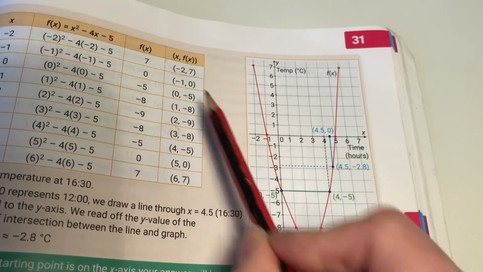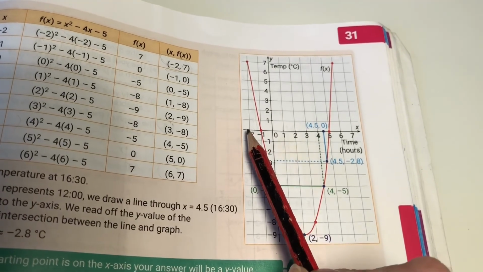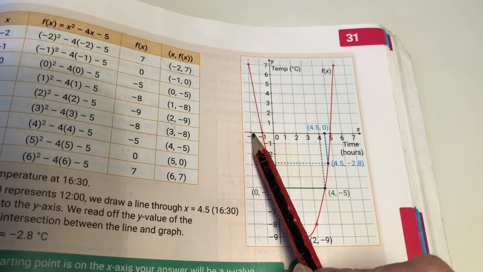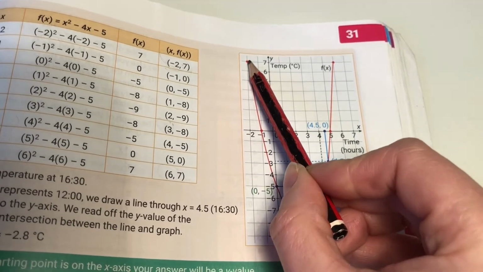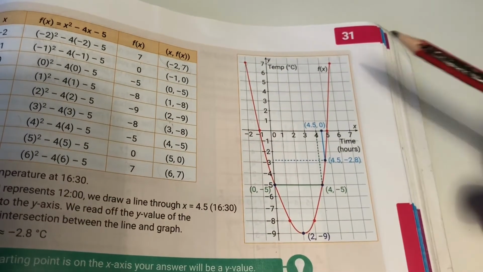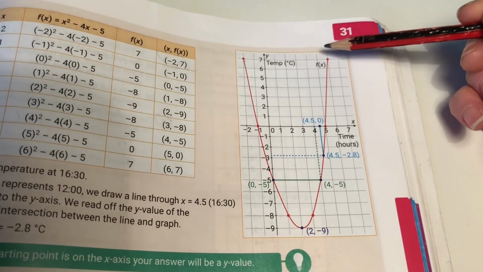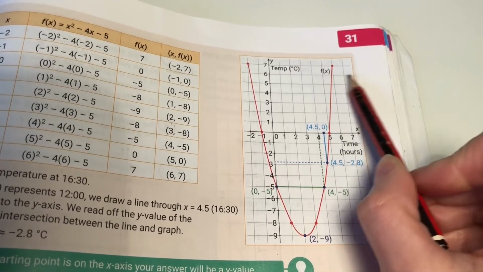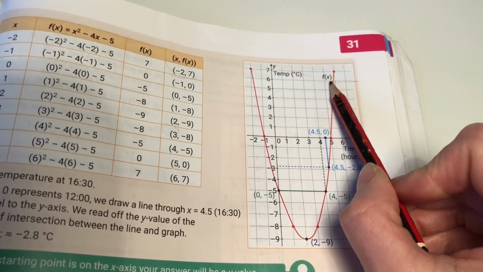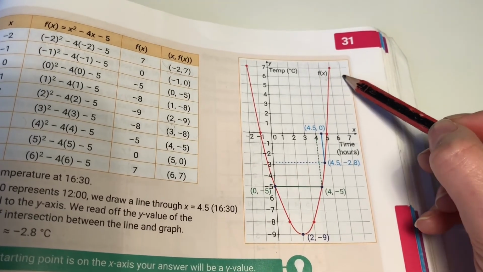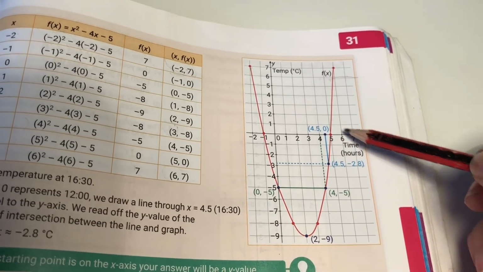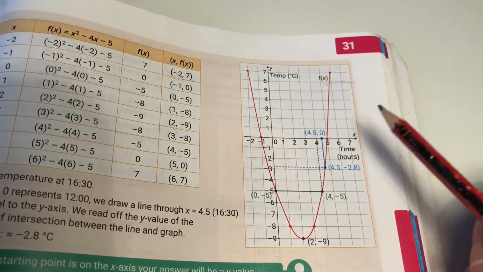So these are each of these points. For example, -2, 7. So -2 on the x-axis and +7 on the y. It's that point there. So once all of the couples have been plotted, you're drawing this curve. You're writing the name of the function. They've just put f of x here. So you can label the function, and make sure you've labeled your axes.